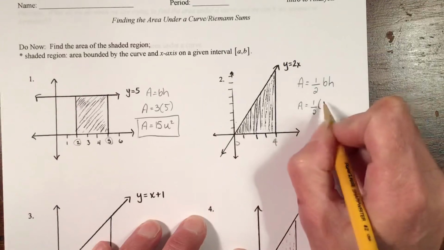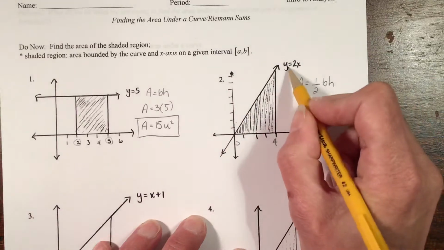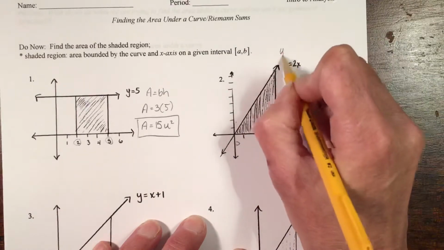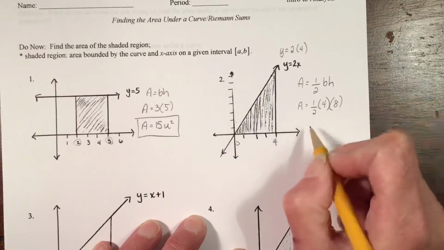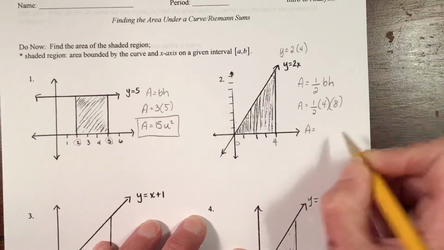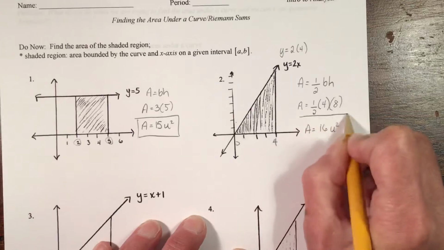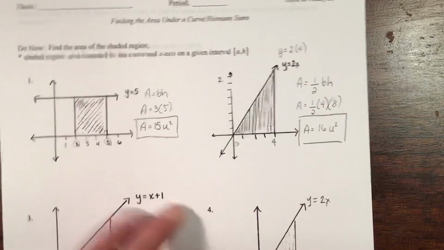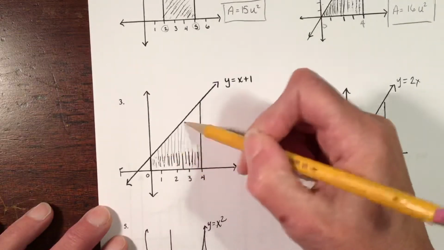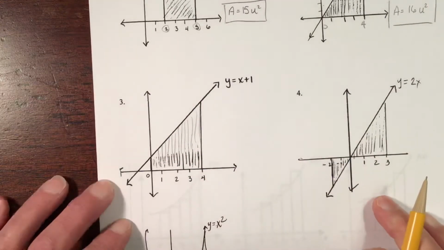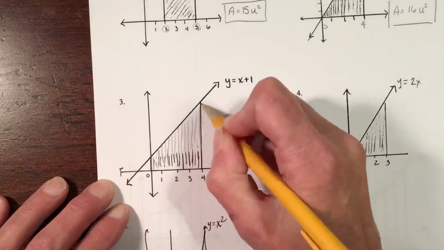The base is 4 units. And if you don't want to count boxes up, you can get the height of this by plugging into your function. And my area of this shaded region is going to be 16 units squared. Bad shading. So our area is, there's my shade. My area is under this curve, so I'm going from here all the way to here.